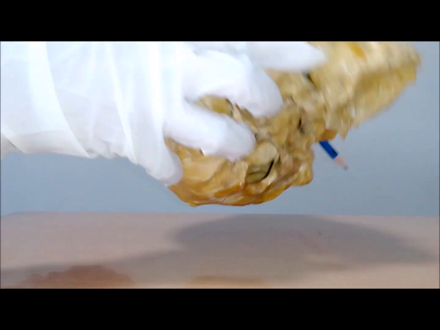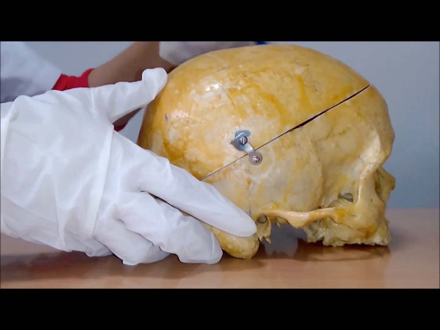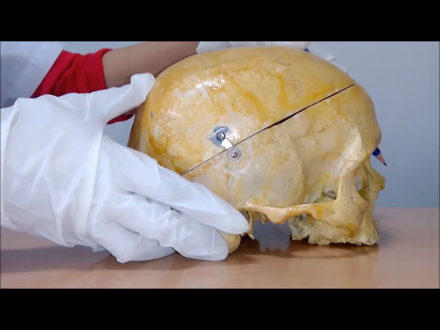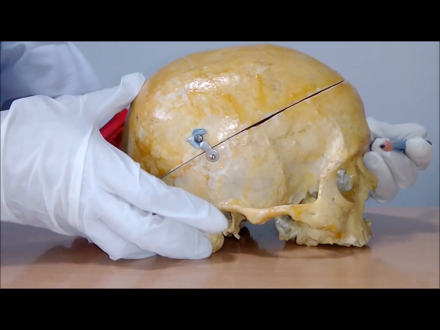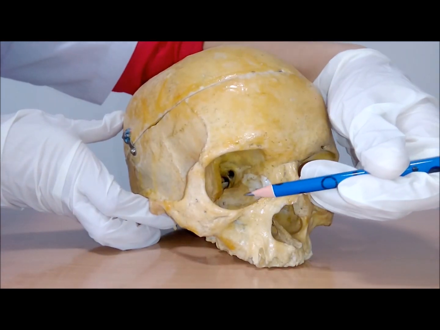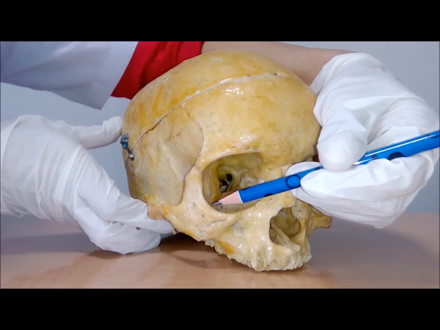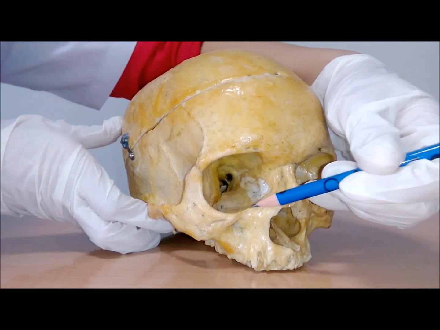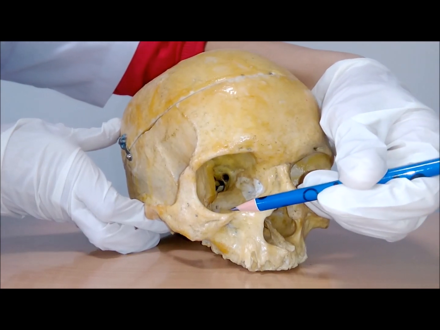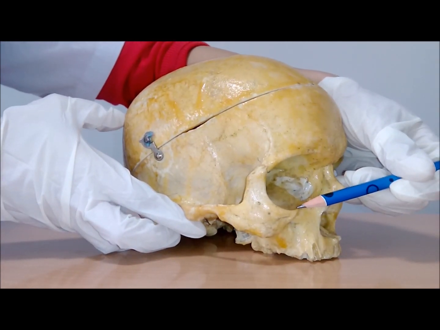Now if we take a profile view, we can appreciate the bilateral landmarks of the maxilla. This is the orbital point. In the frontal view also you can see this is the lowermost point on the inferior bony margin of the orbit. The lowermost point is the orbital point. You can appreciate it in the frontal view and also in the lateral view.